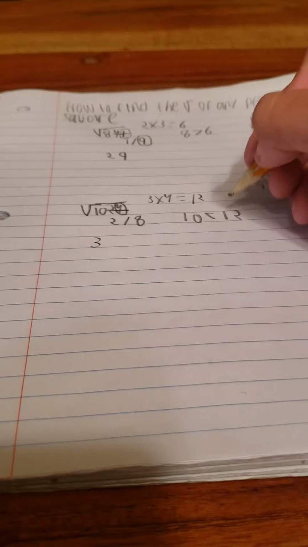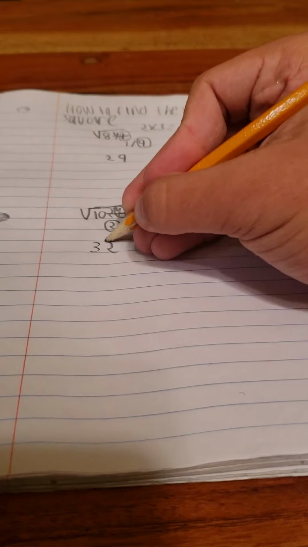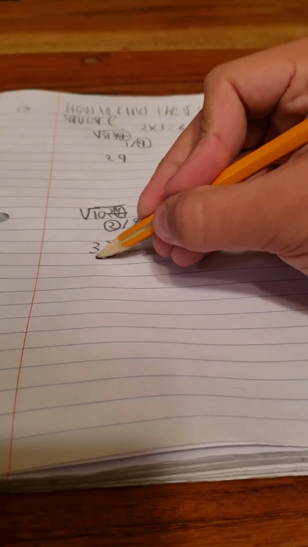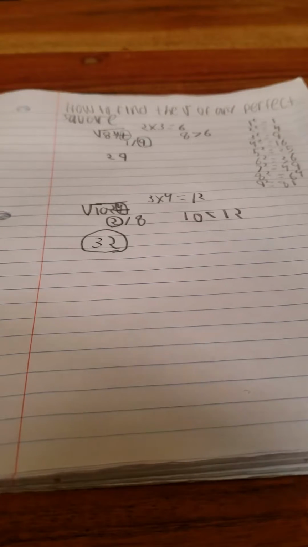Since 10 is less than 12, that means it's going to be the lower number, which is 2. And that's going to be our answer.